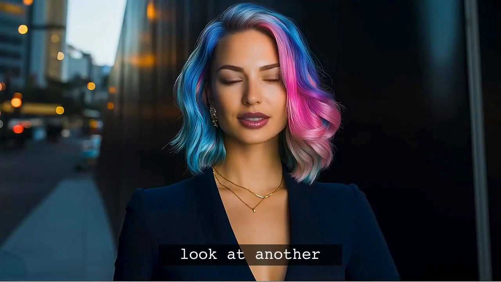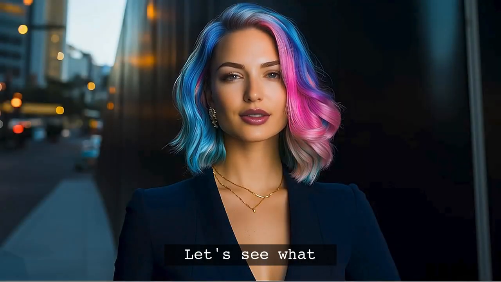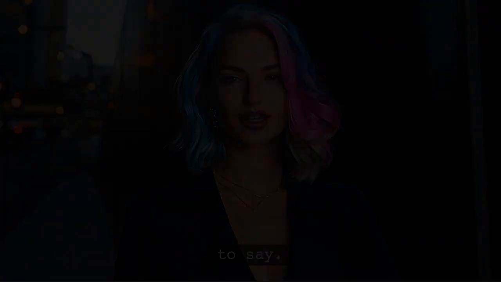Let's take a look at another answer from another user. An alternative solution provided by another user suggests ensuring that the for attribute in the label tag matches the ID attribute of the checkbox input. This is crucial for the label to properly select the checkbox when clicked. They also mention that you can omit the for attribute entirely and simply place the input field inside the label. That's all for that response. Let's see what someone else had to say.